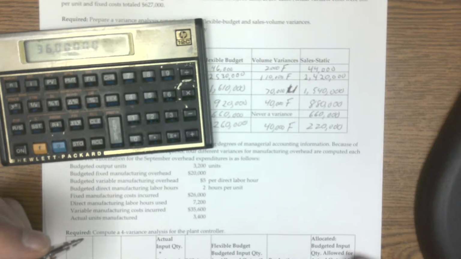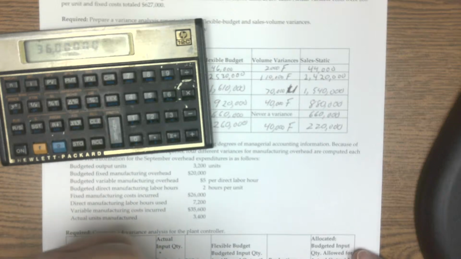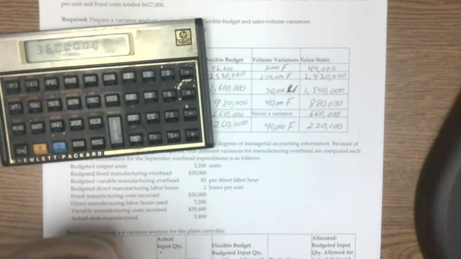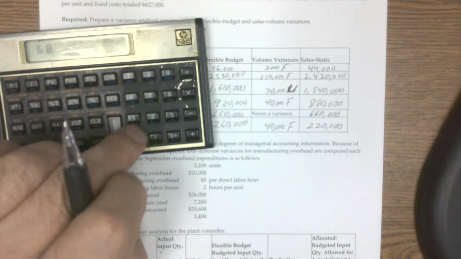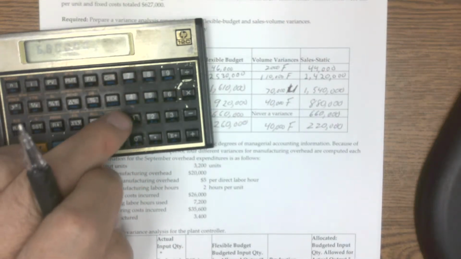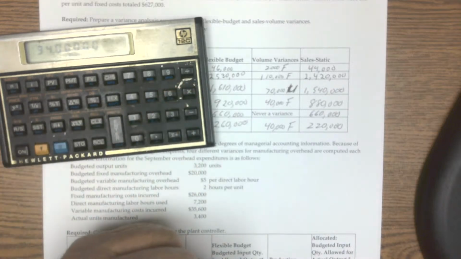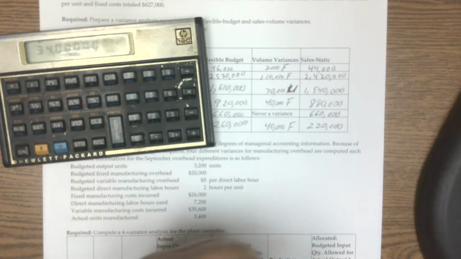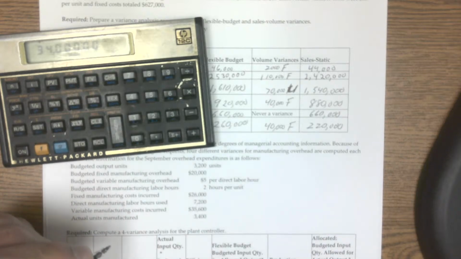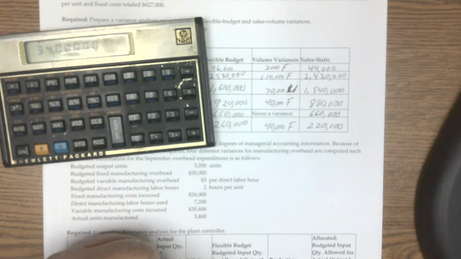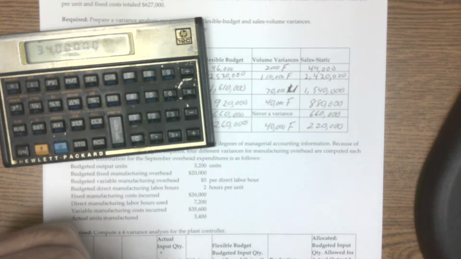And let's see, we had 3,400 times 2 would be 6,800 times 5 is 34,000. Okay, so the efficiency variance was 2,000 unfavorable. Not really a variance here.